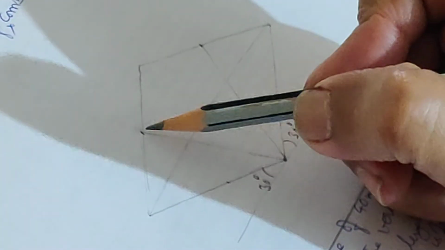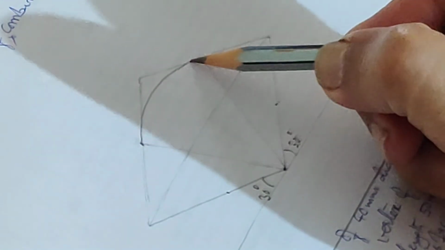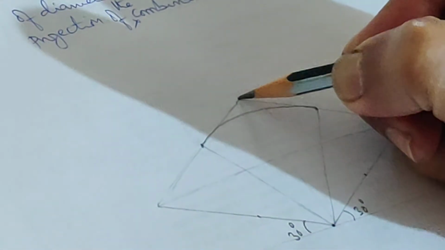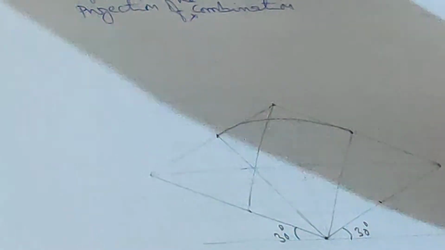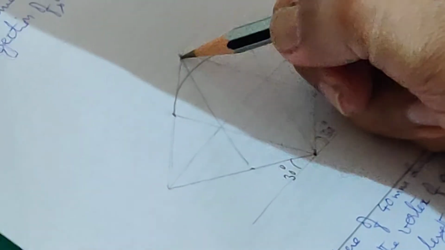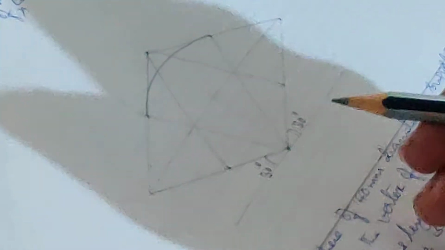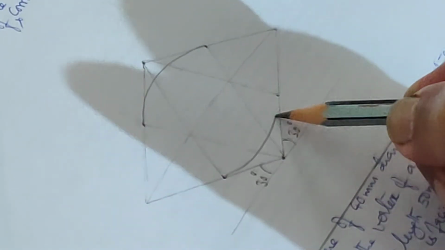So take this point as center and this as radius. You draw an arc. The arc also I am making it light. This is the first arc. Similarly, this is the second center. This time the radial line is this and this. Now this is the center and this is the radius. You can draw the second arc. This also I made light.